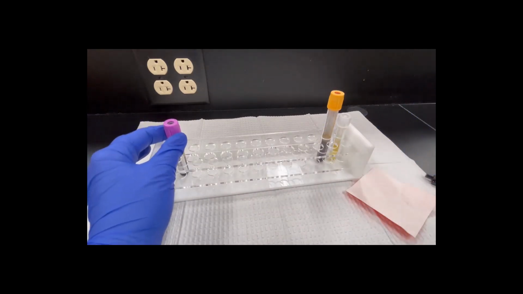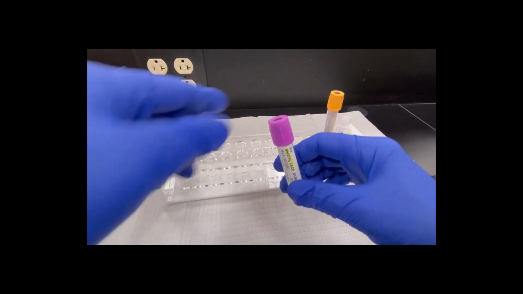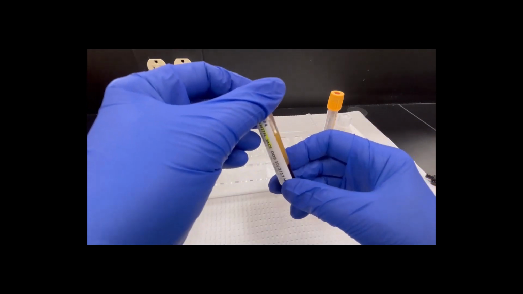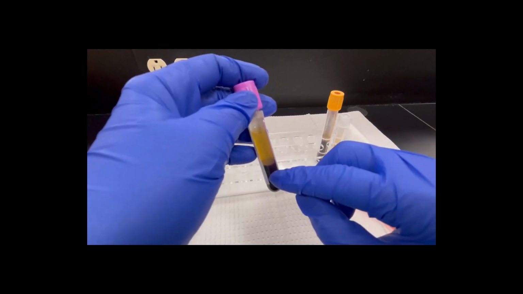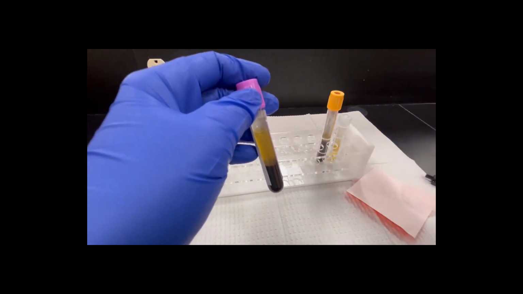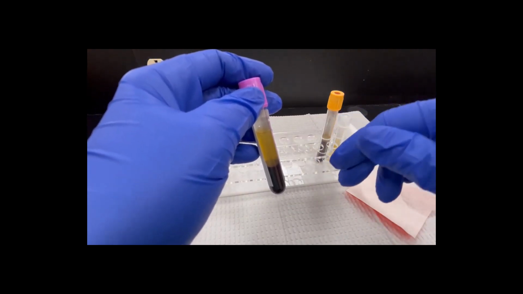Now, this tube is an EDTA tube. This is a non-clot tube. This tube has EDTA anticoagulant in it. What that means is these cells down here are not in a clot. If I tip this on its side, these cells are going to get all mixed up and I'm going to have to respin it, and we don't want to do that.